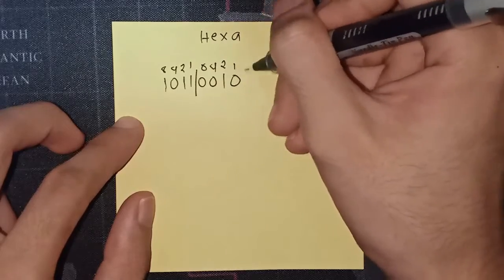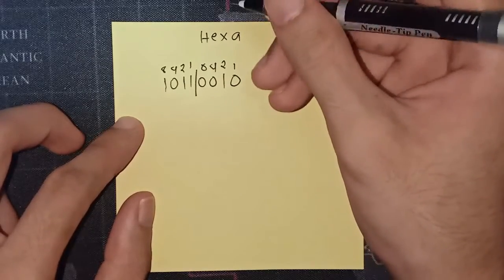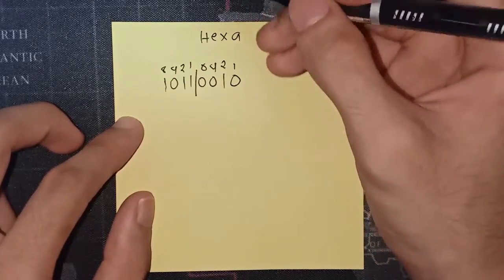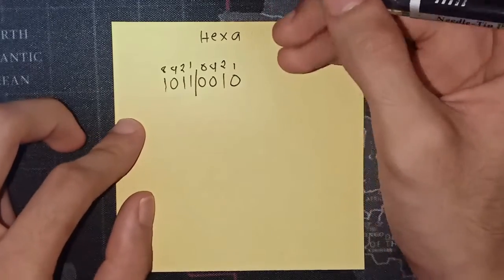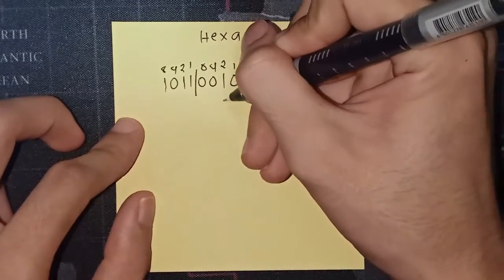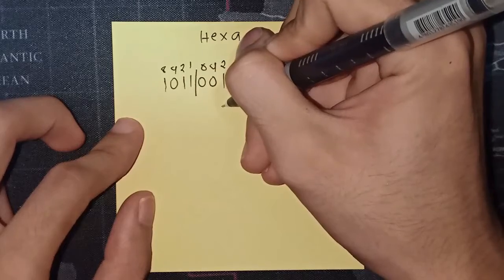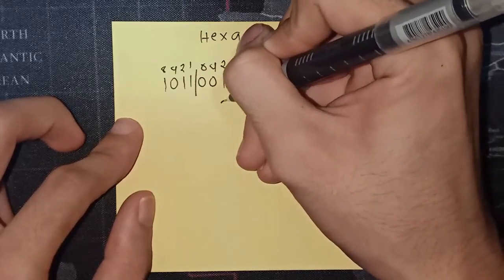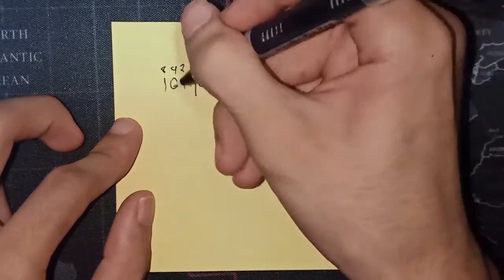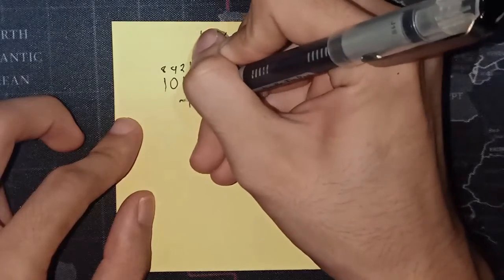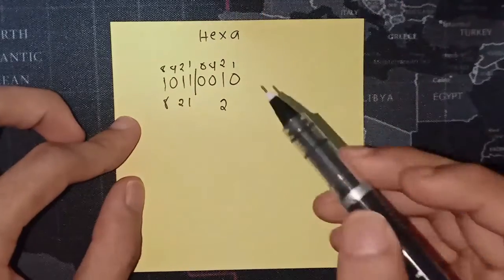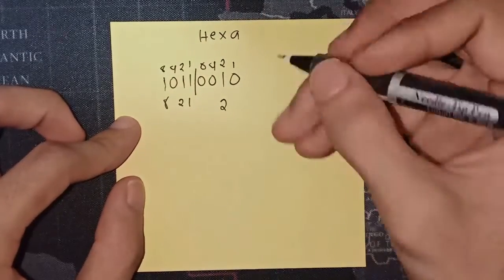If the binary is 0, that means it is 0, so you don't have to write it down. Only the ones.